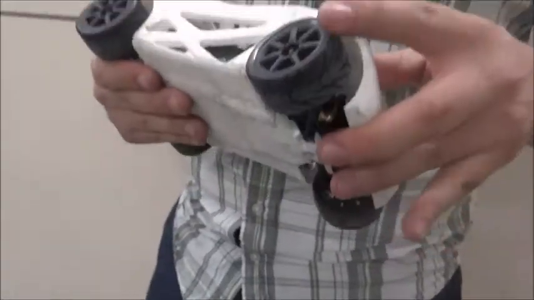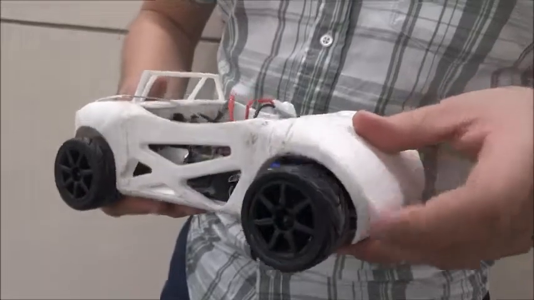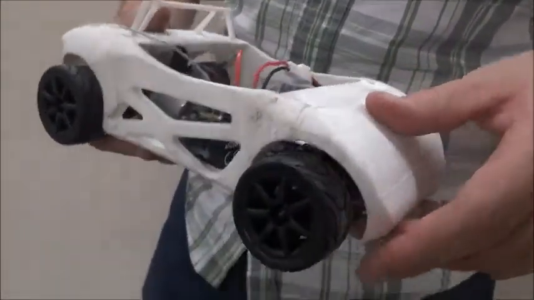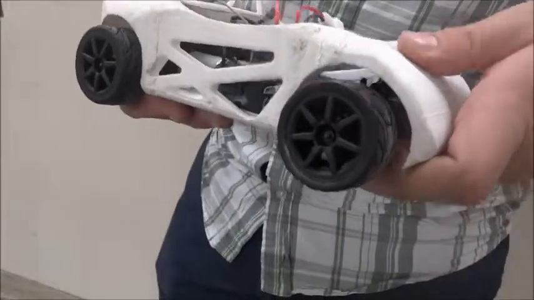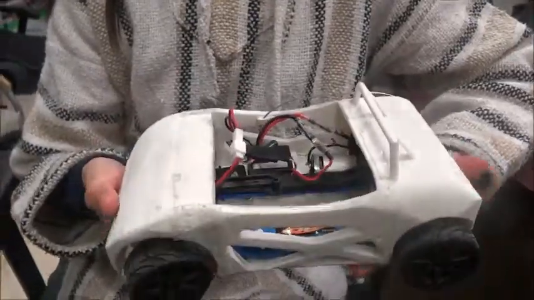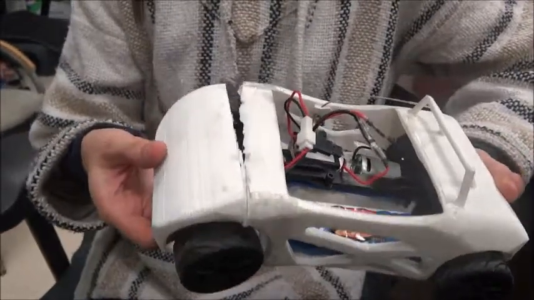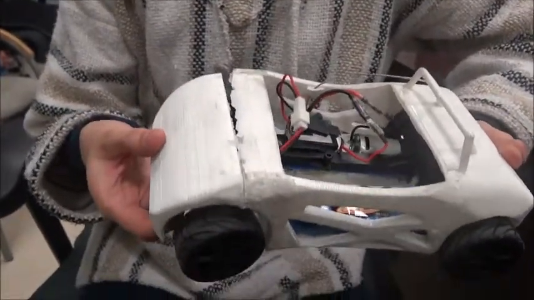After several tests, we discovered that while 3D printing the front bumper of the car, there was a huge mistake that we didn't correct while doing it. After several tries of testing the car and driving it, there was a fracture. This was due to a filament jam while 3D printing.